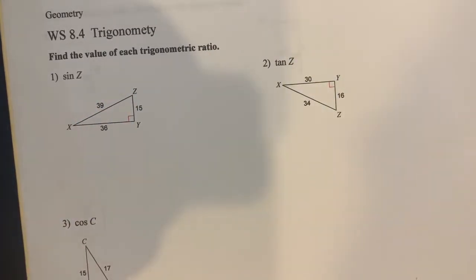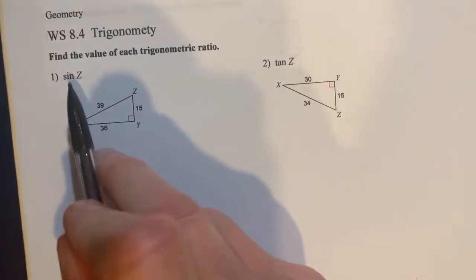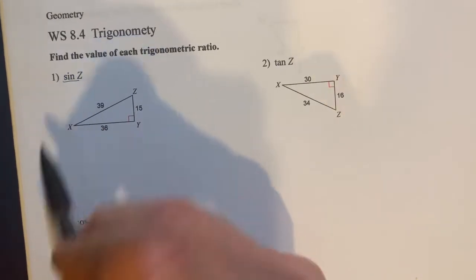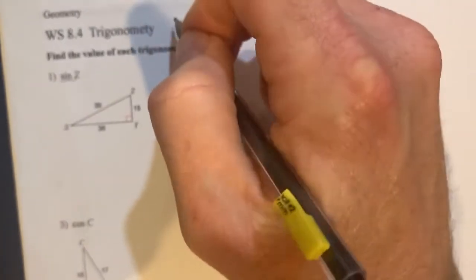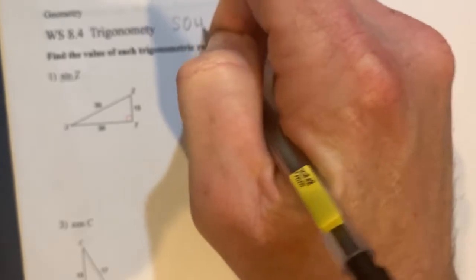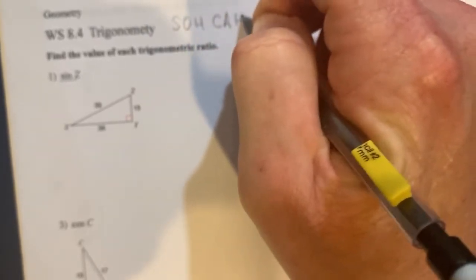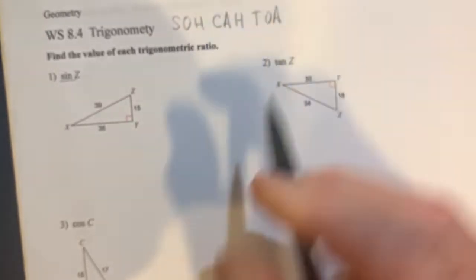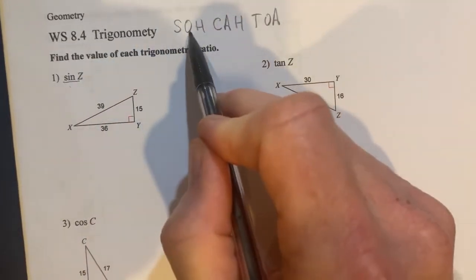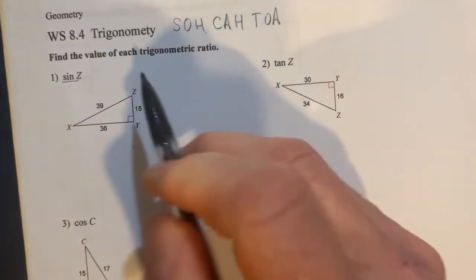So as we're looking at this particular one, we're looking for sine of z. Now, I'm going to kind of refresh our memory. SOHCAHTOA. So sine is opposite leg over hypotenuse. So z is here.